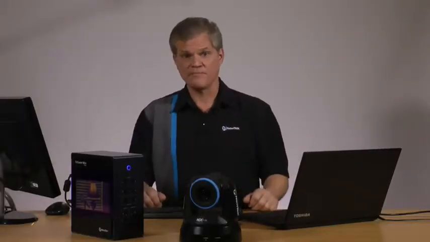I'm using the TriCaster Mini, but you can use any NDI-enabled video production application with the PTZ1. I have both the TriCaster and the PTZ1 camera connected to a gigabit network router.